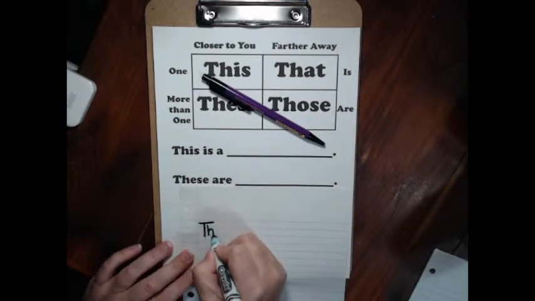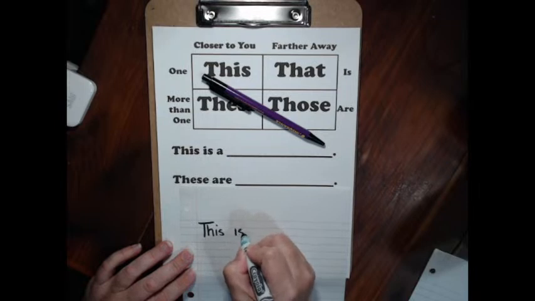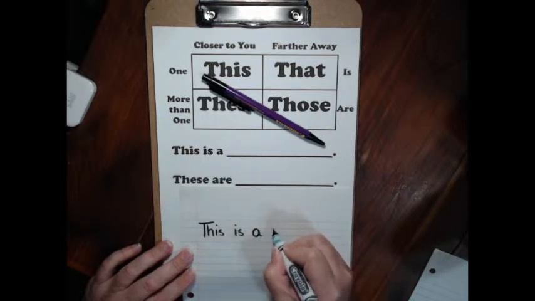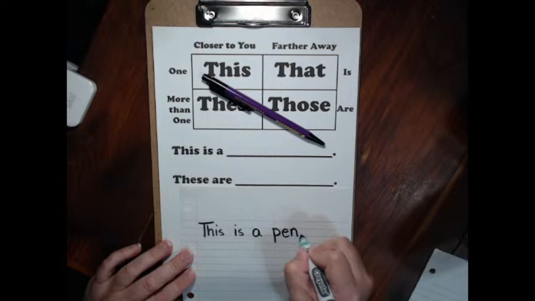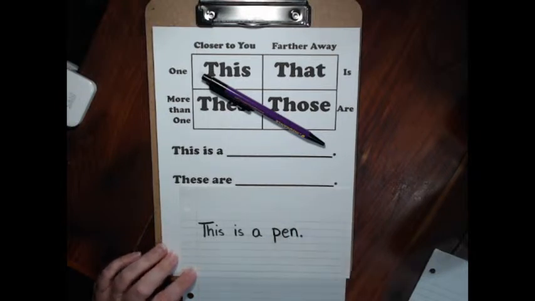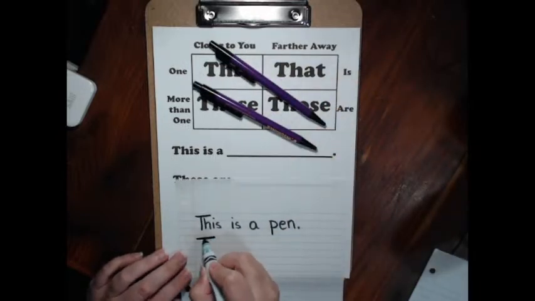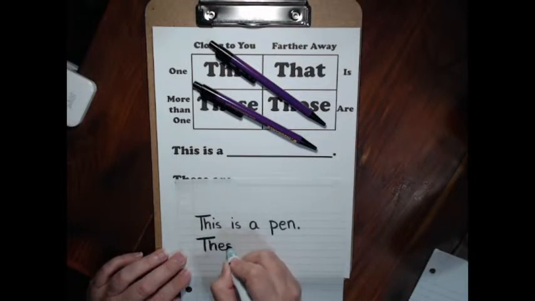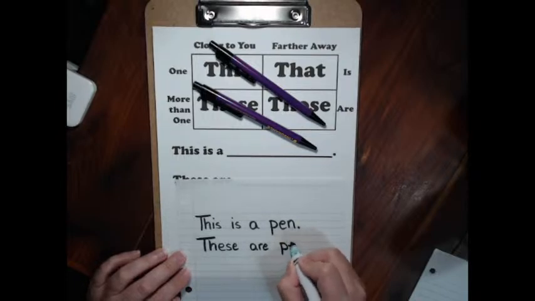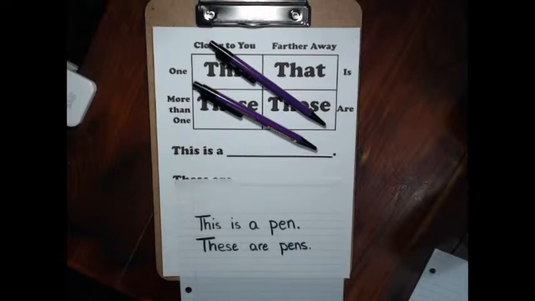So this is a pen. This is a pen. Okay. Now, if I have more than one, I would say these are pens.